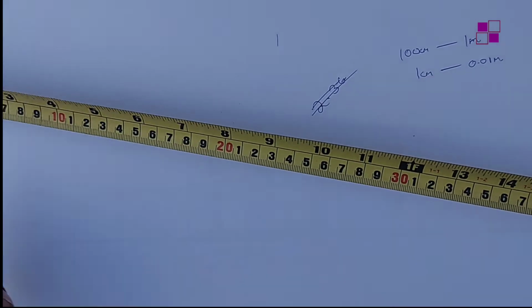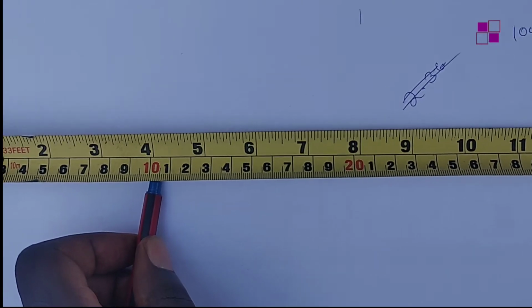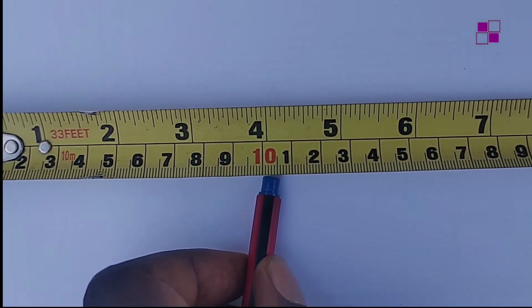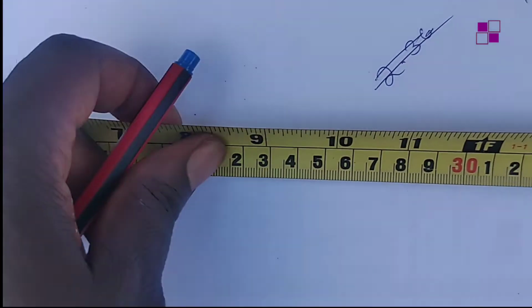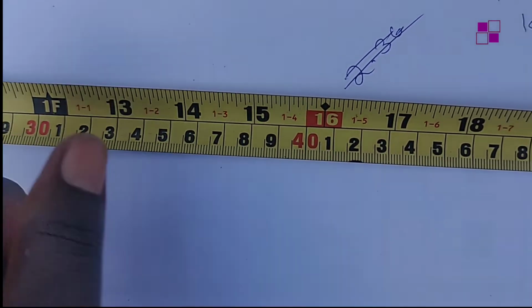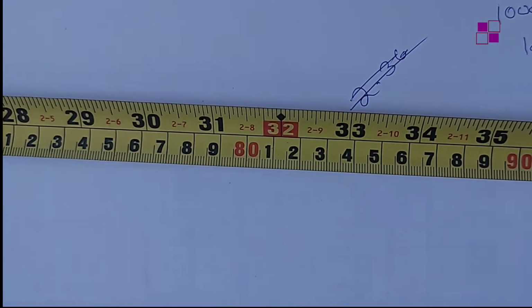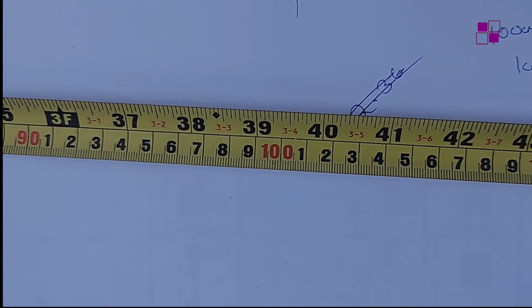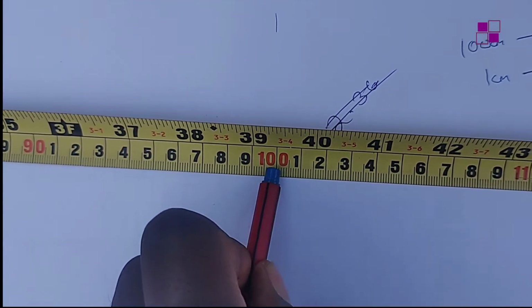Right now, from our conversion, this is 0.1 meter. Are you getting it? This is 0.2 meter. This is 0.3, and this is 0.4. If I extend, 0.5, 0.6, 0.7, 0.8, and 0.9, then I have my 1 meter. Every 100 will give you 1 meter.